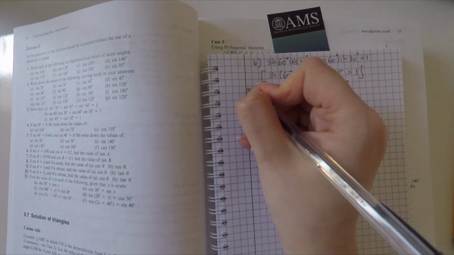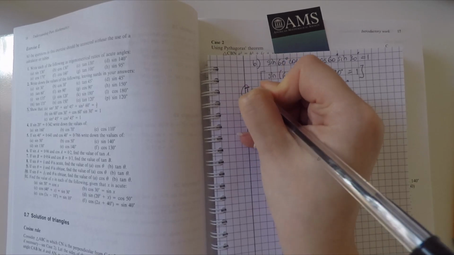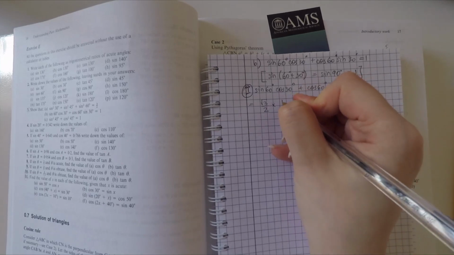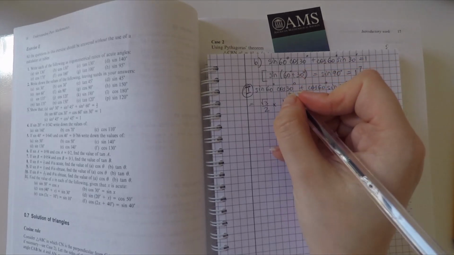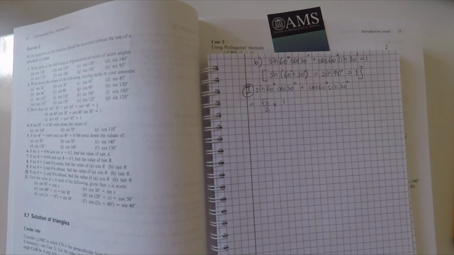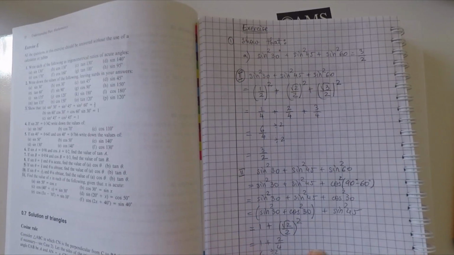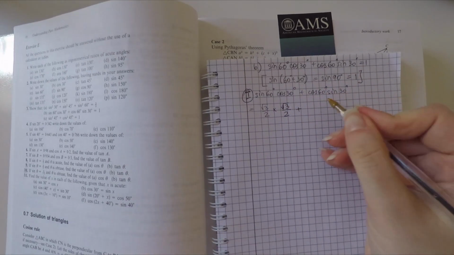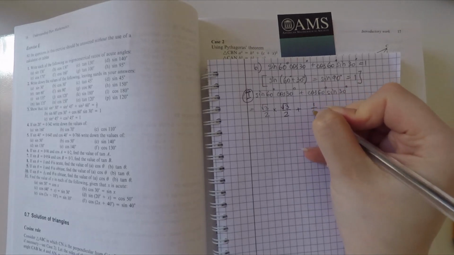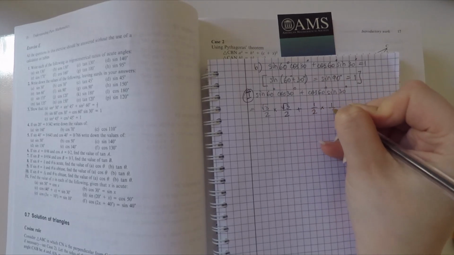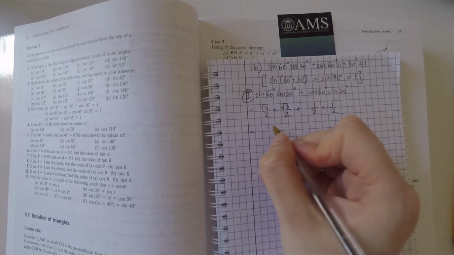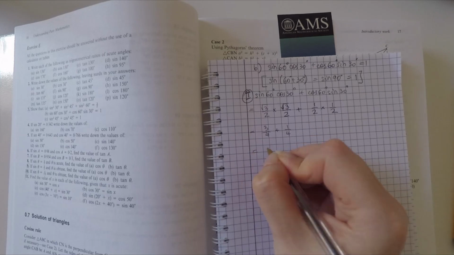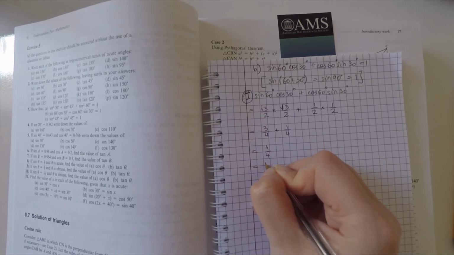oh, again, I think I can do multiple methods. I'm going to call this one method 1. So cosine 30 is square root of 3 over 2, the same thing. Cosine of 60 is 1 over 2 times sine 30, 1 over 2. Okay, good. So this is 3 over 4 plus 1 over 4. This makes 4 over 4, which is indeed 1.